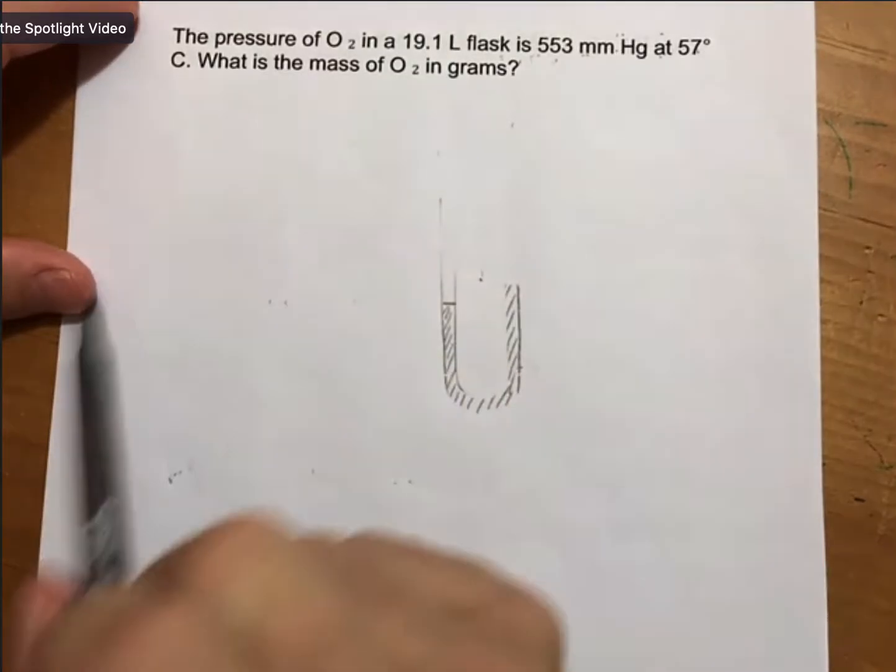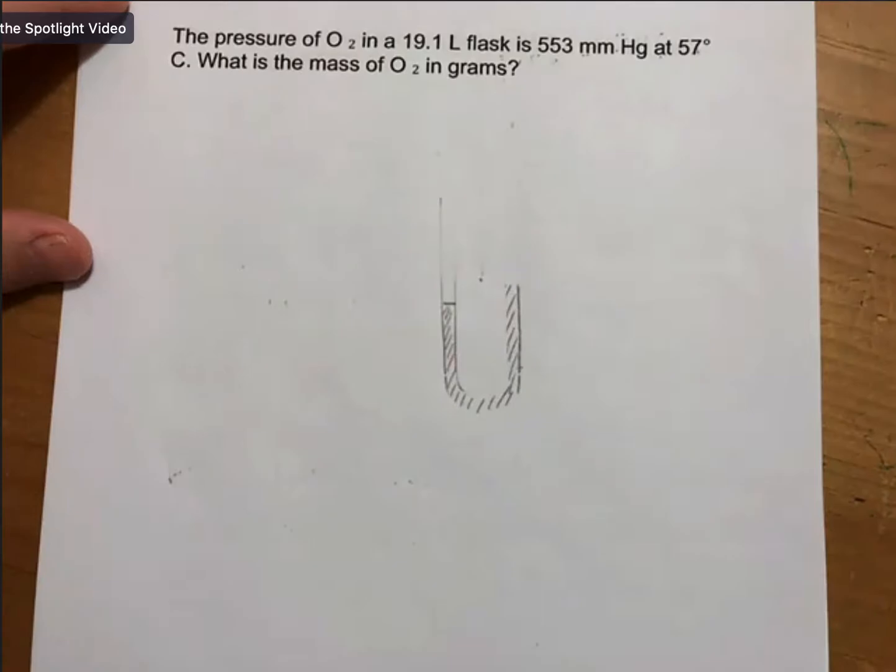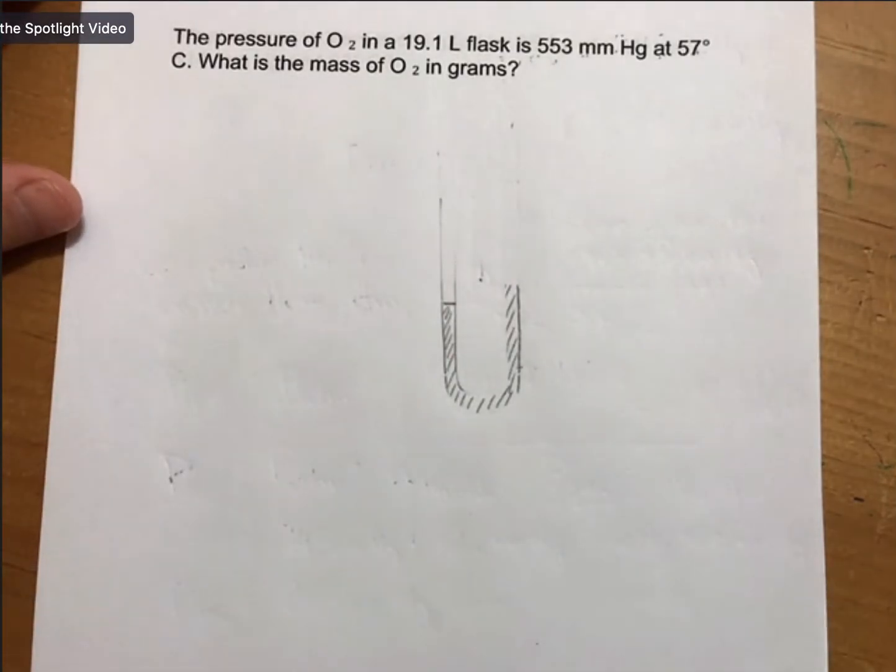And the pressure of oxygen in a 19.1 liter flask is 553 millimeters of mercury at 57 degrees Celsius. What is the mass of oxygen in grams?